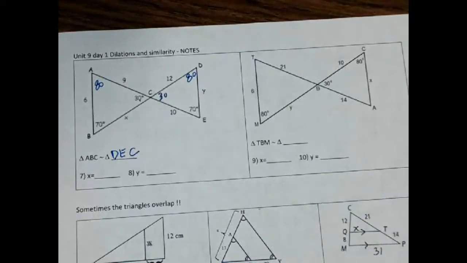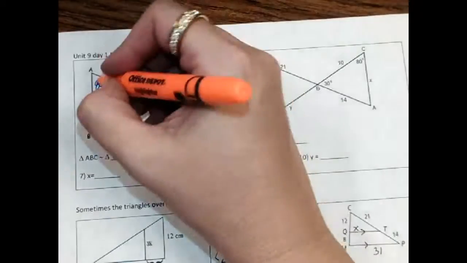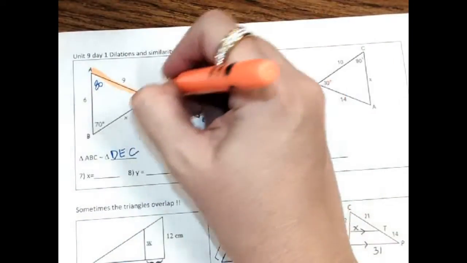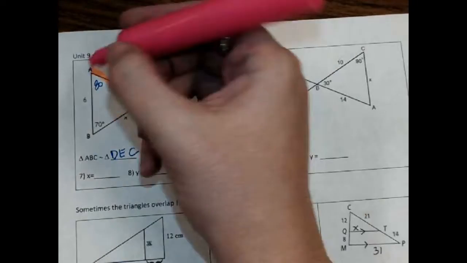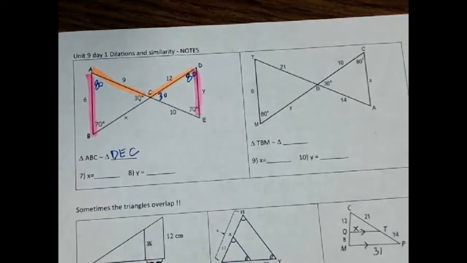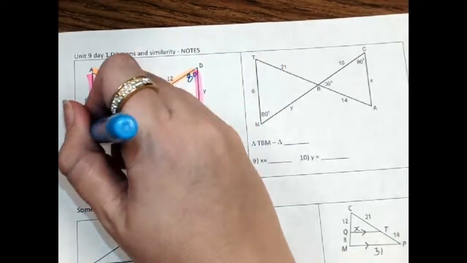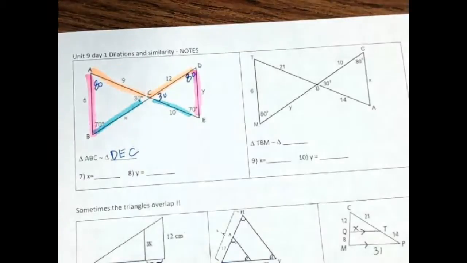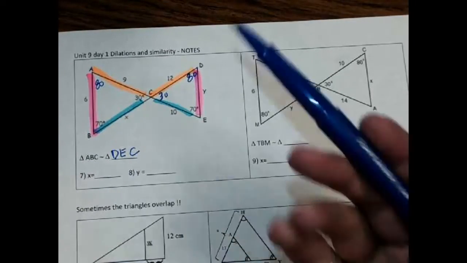It helps me match up the sides that are going to go together too. This side goes with this side. This side goes with this side. And these go together. Once I've identified the sides that go together, now it's easy to set up my two proportions.